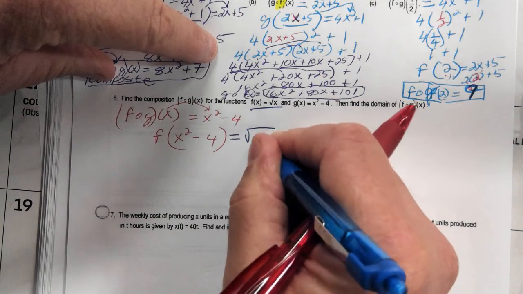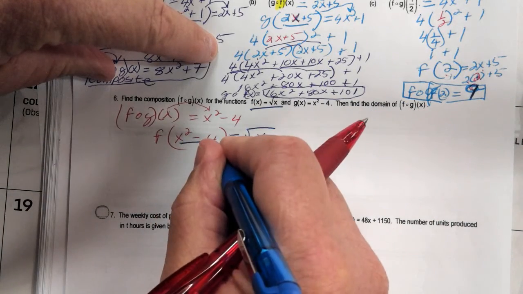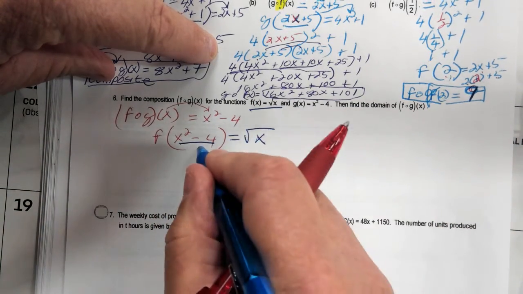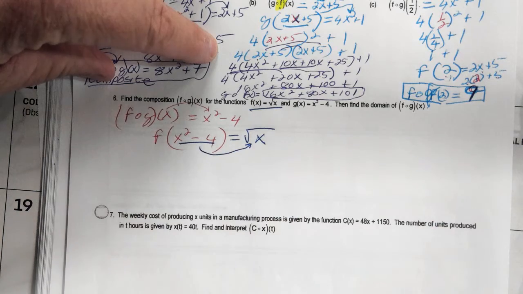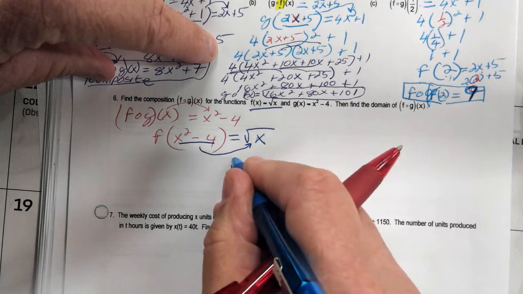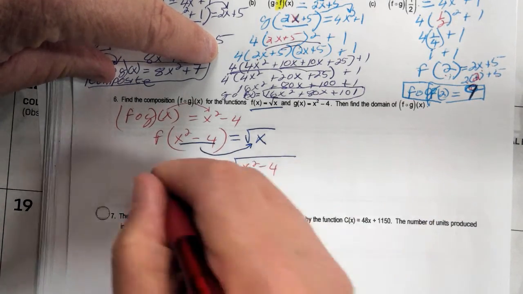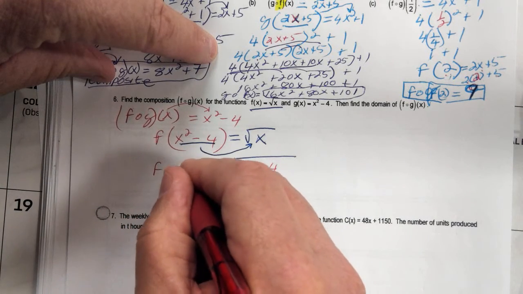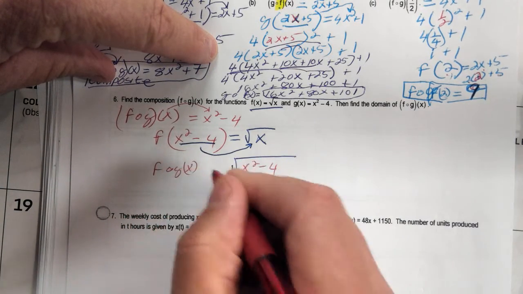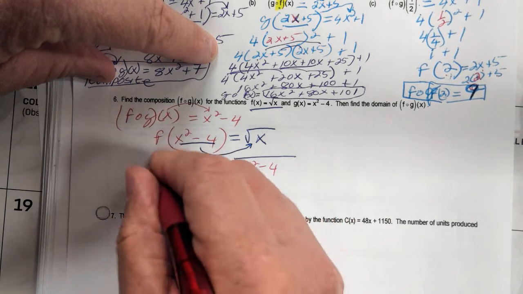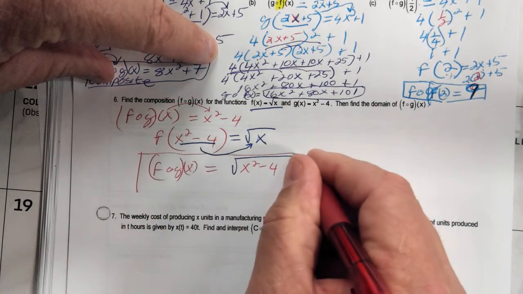Root x. That means you're taking x squared minus 4 and plugging it in. So we get root of x squared minus 4. f circle g of x. And I box that puppy.